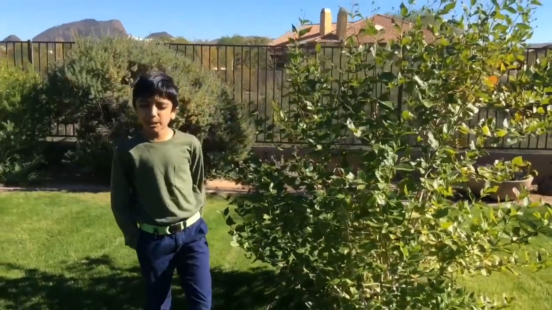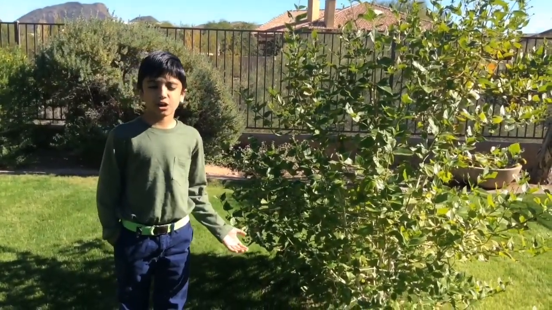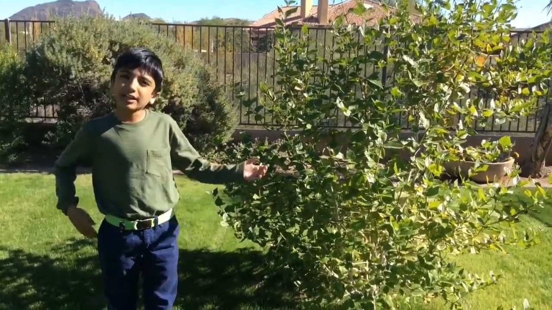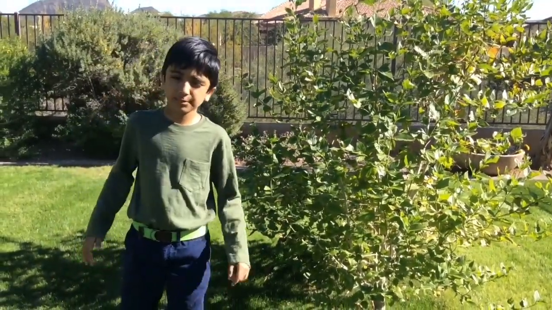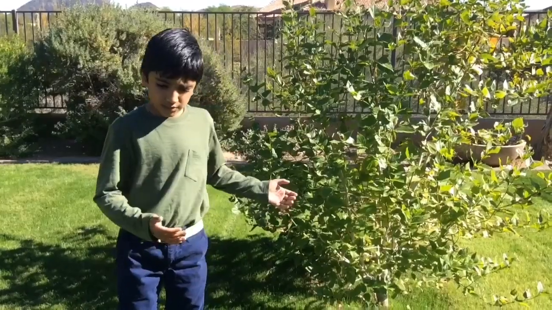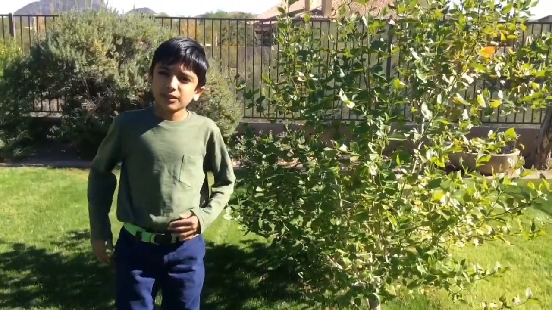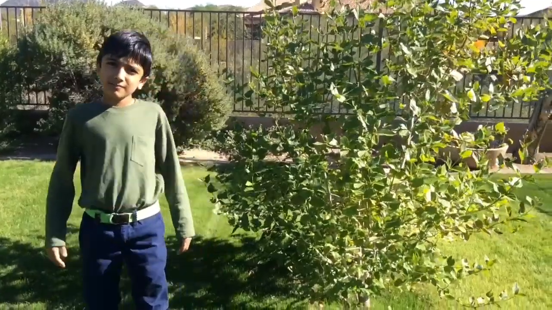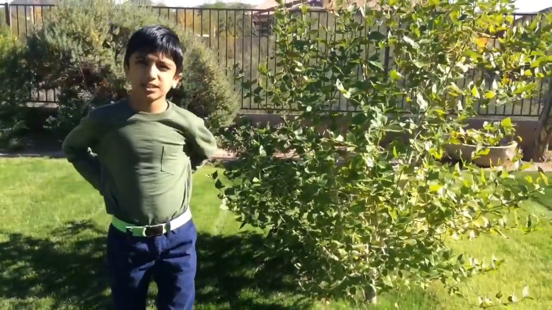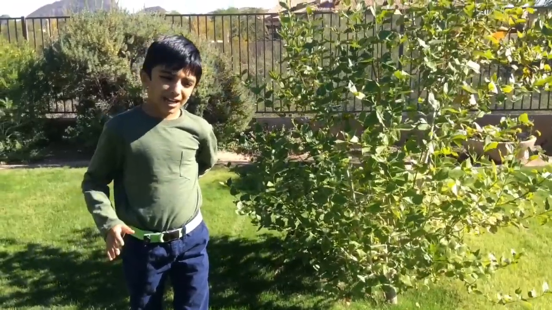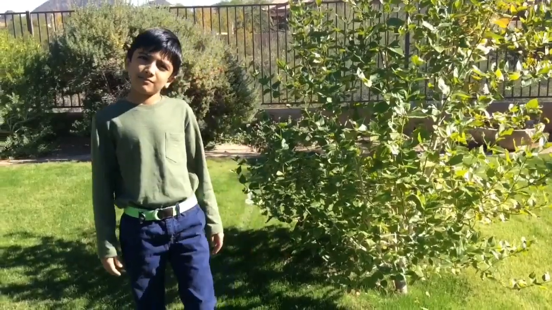So now I'm going to talk about the life cycle of a plant. Some plants are annual. They only grow for one growing season. They produce lots of seeds which can survive in the hard weather. The biennial can survive for two seasons, in the form of energy roots.